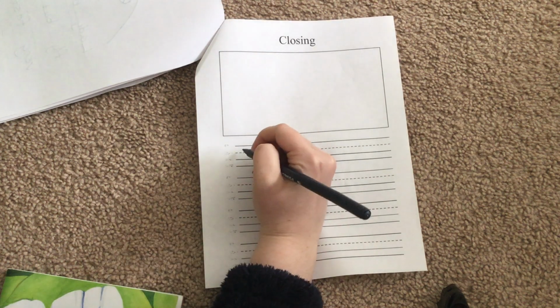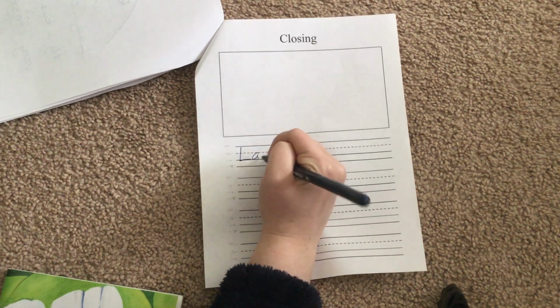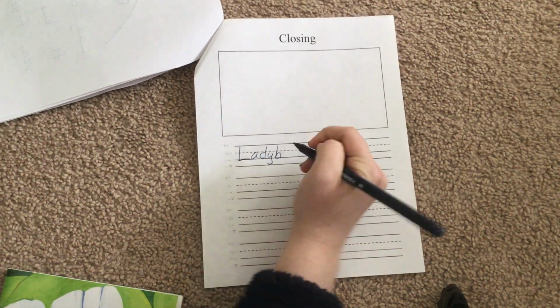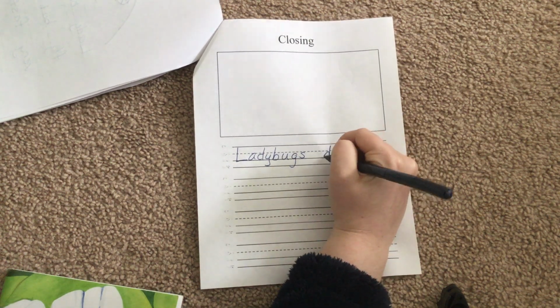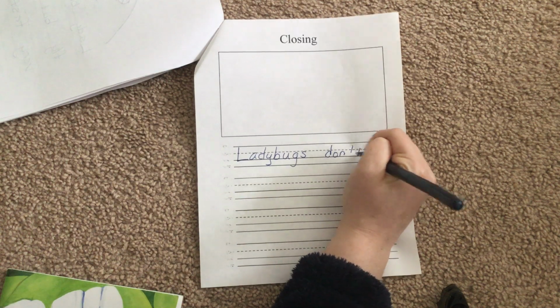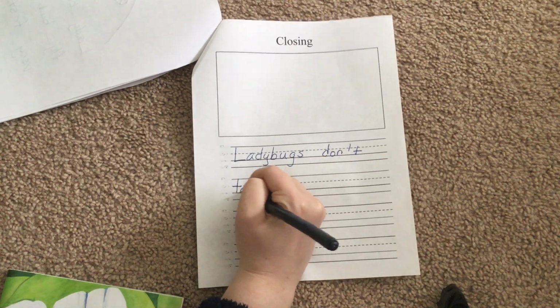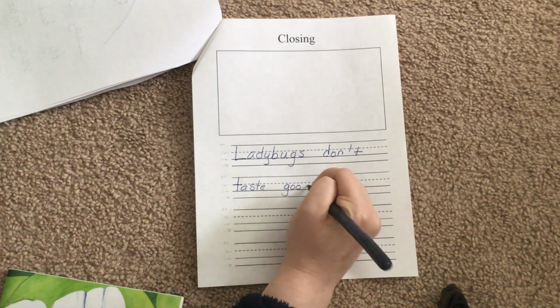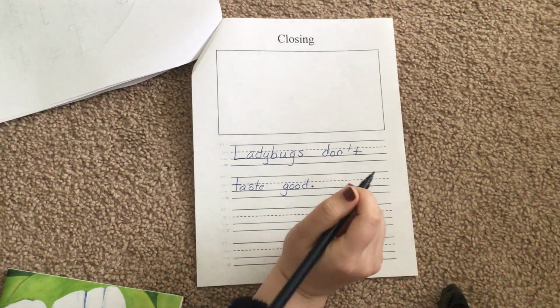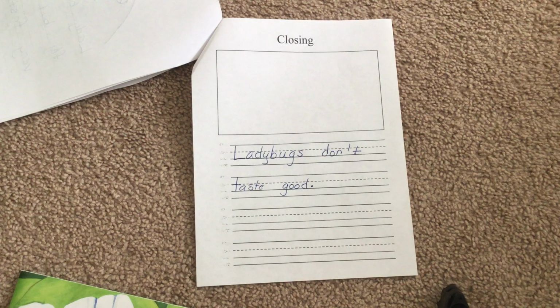So we're going to write ladybugs don't taste good. They taste really, really icky. And then we want to do a closing sentence. I enjoyed learning about ladybugs, or I love ladybugs. Any way to close out our book.